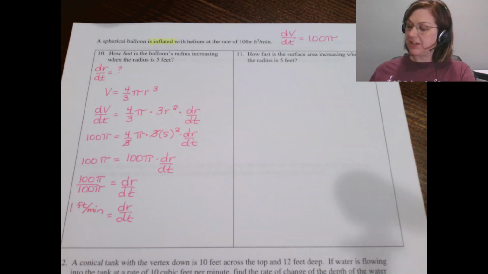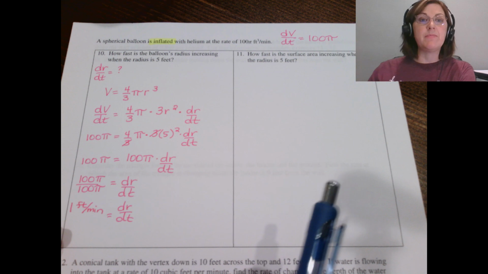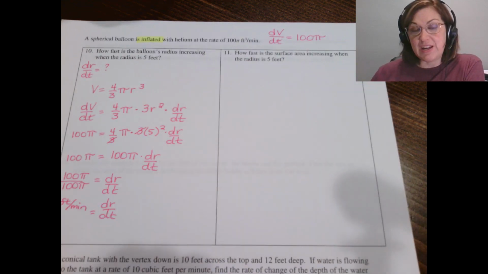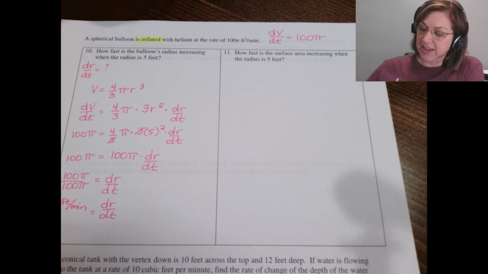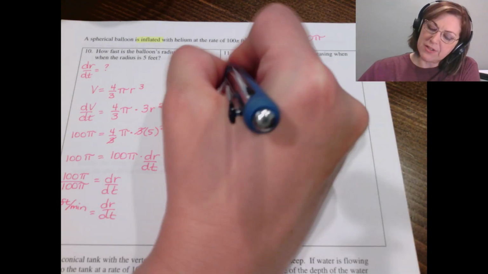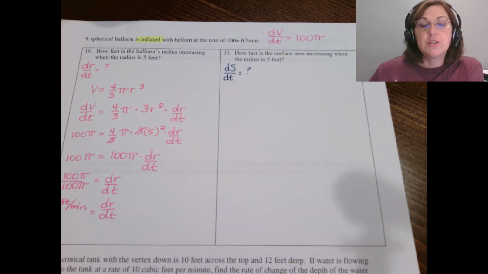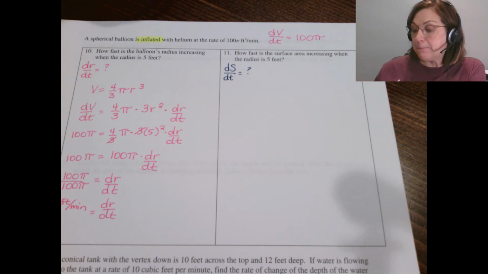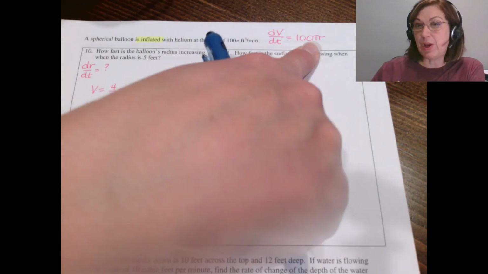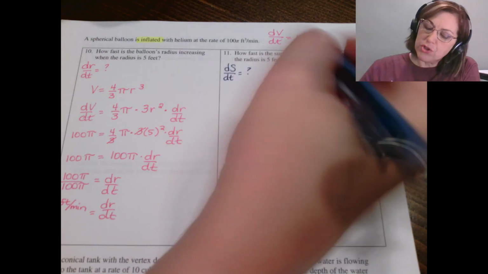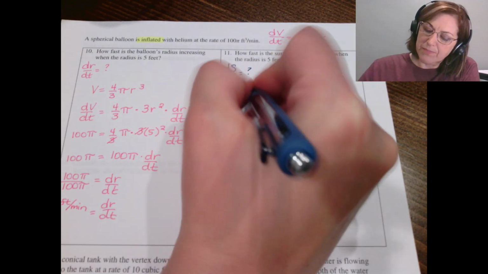Okay, look at question 11. Staying with this same spherical balloon, how fast is the surface area increasing when the radius is 5 feet? So this one's asking me for dS/dt. So we need a formula that relates surface area to the radius. Well, the only formula I know, and it's on my list again, don't forget I link it below, is the surface area of a sphere.